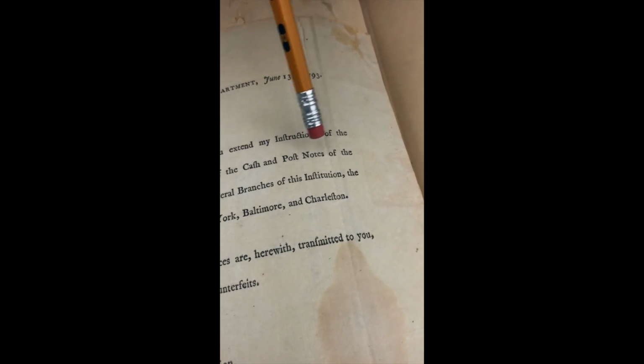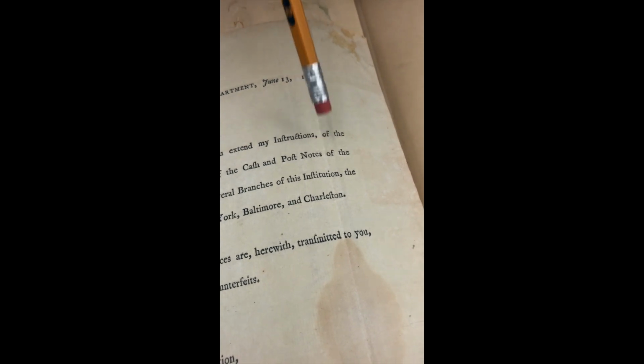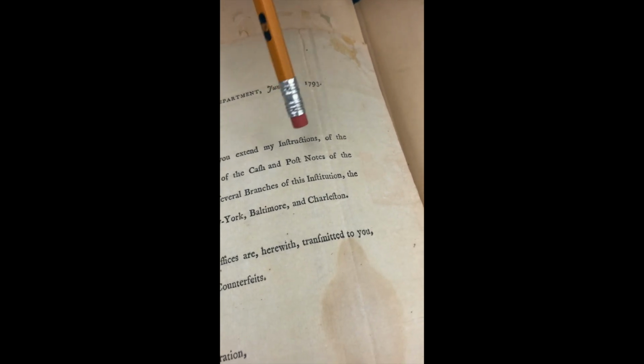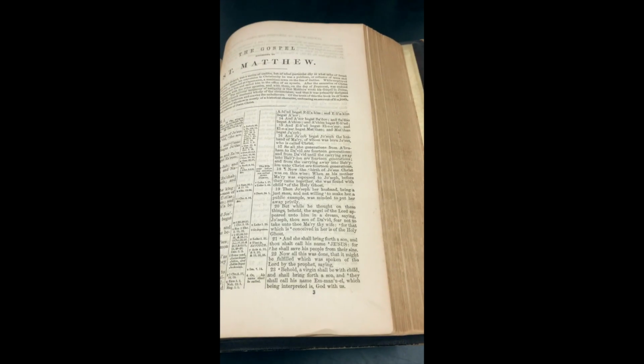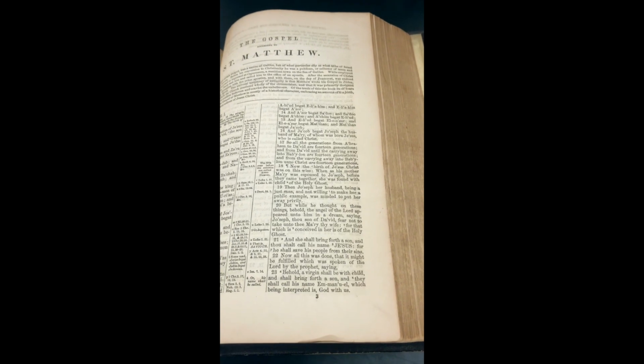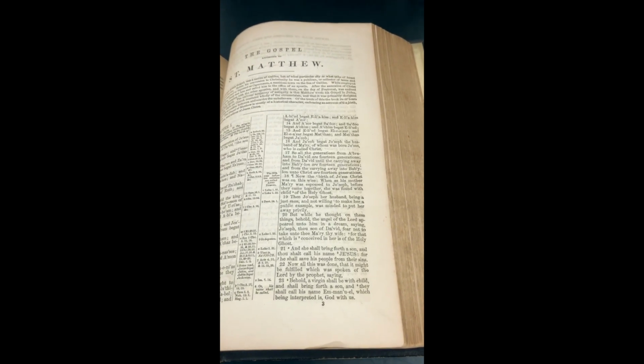So I'm back here with our Hamilton document, and as I said before, it makes use of both the long S in the middle of post and the short S at the end of notes. And what's interesting about this is because this document would have been produced toward the end of this long S's lifespan.